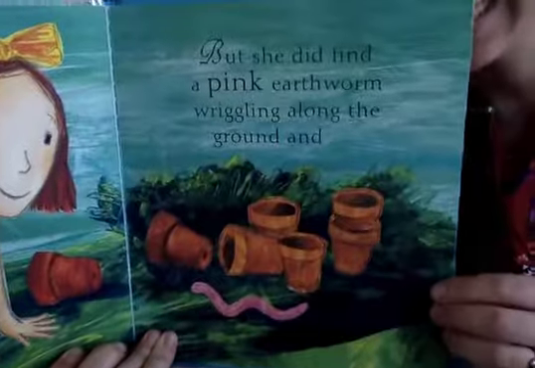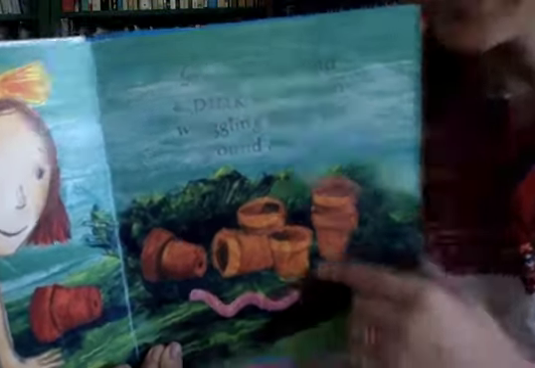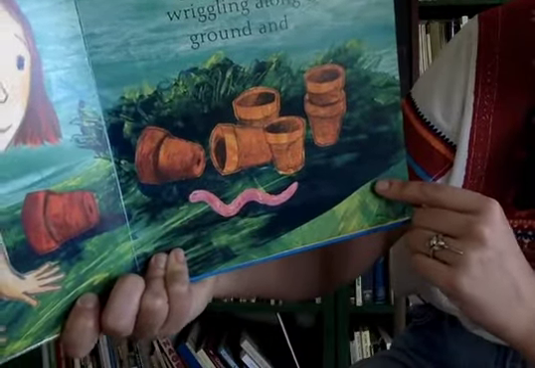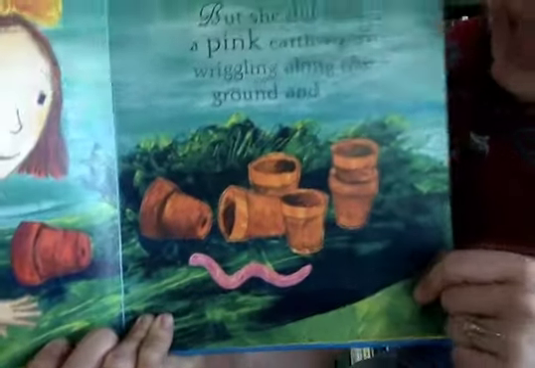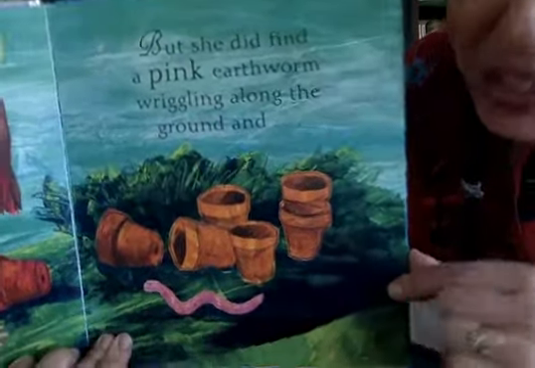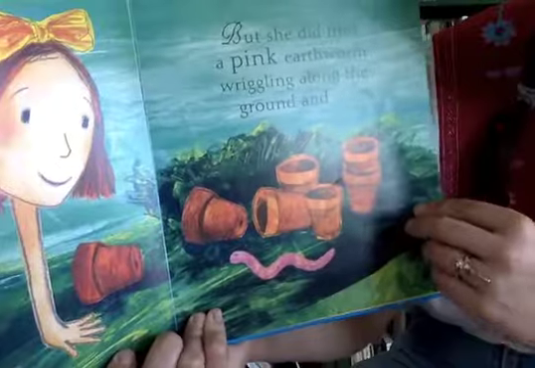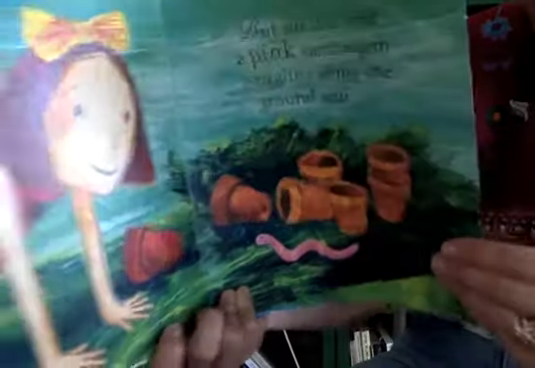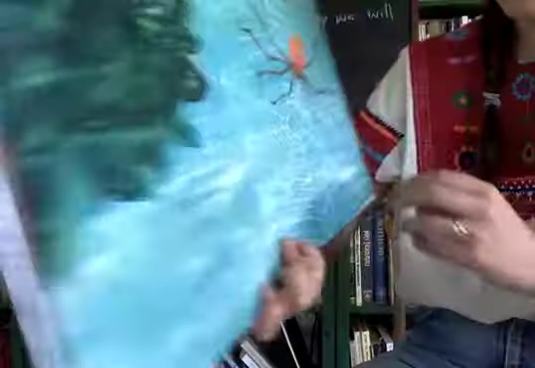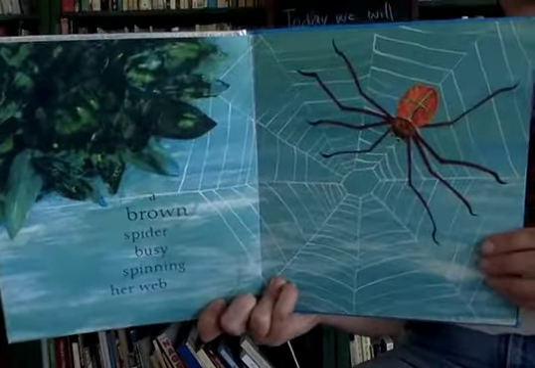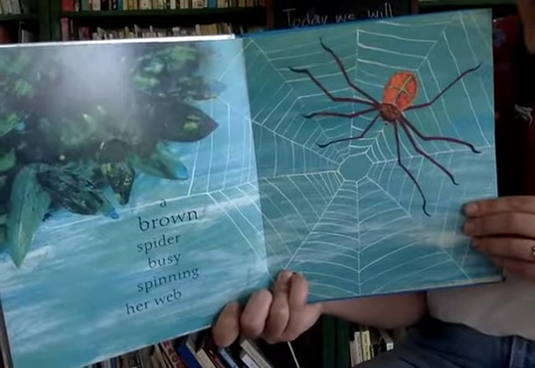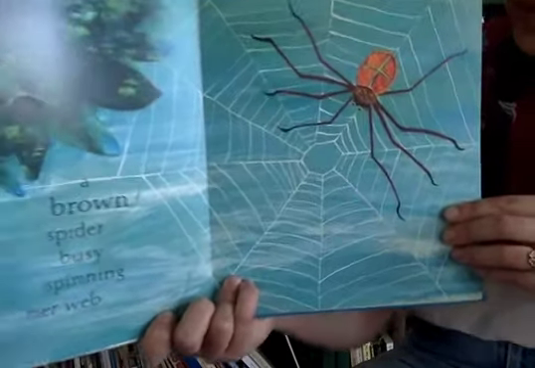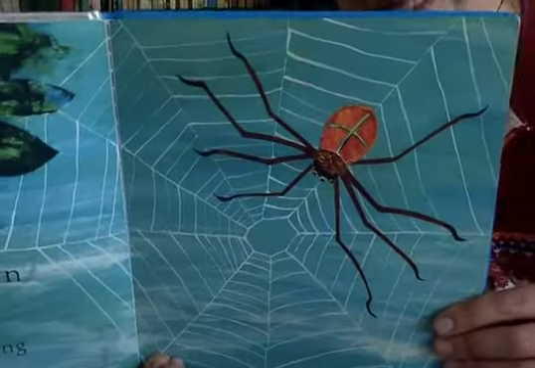But she did find a pink earthworm wiggling along the ground. Do you remember that long track it made in that book I showed you? And she found a brown spider busy spinning her web. And what a beautiful web it is.